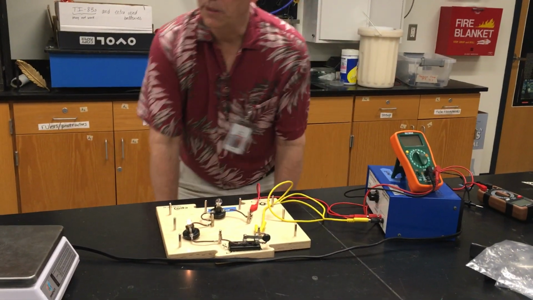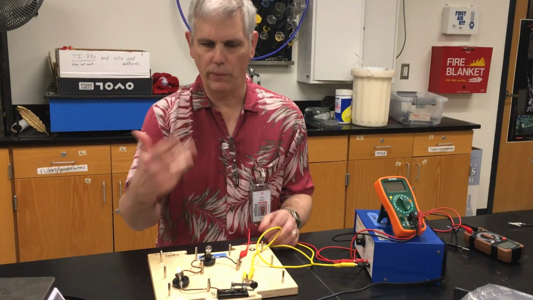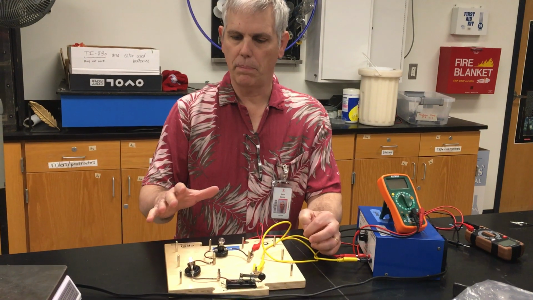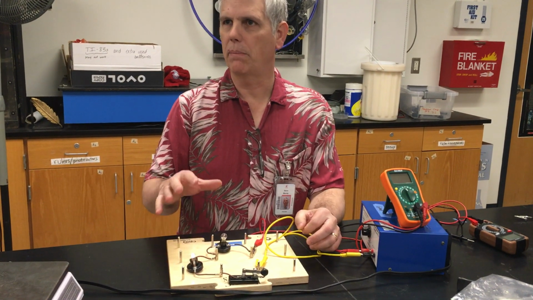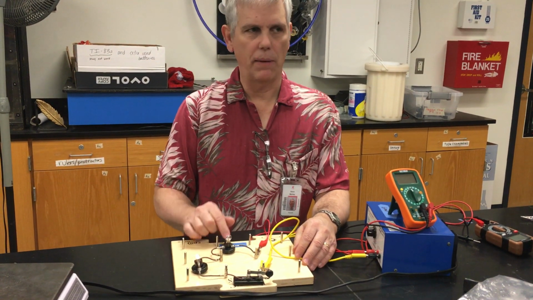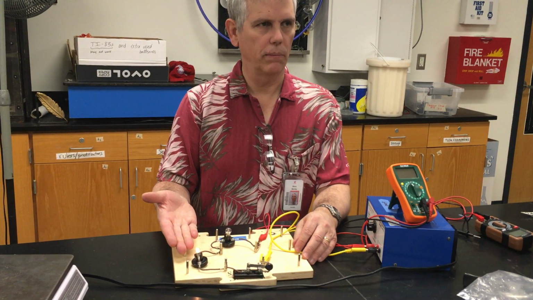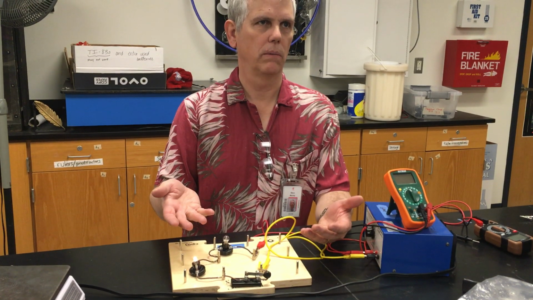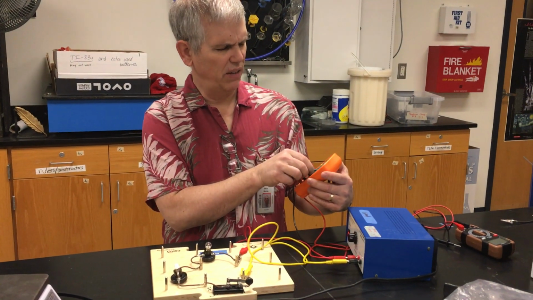Actually, I'm going to come down that way so you can see a little bit better. Light brightness is about power, so power equals I squared R. They have the same I, so the bigger R will have more brightness because it has more voltage. Okay, we can check that out easily enough.